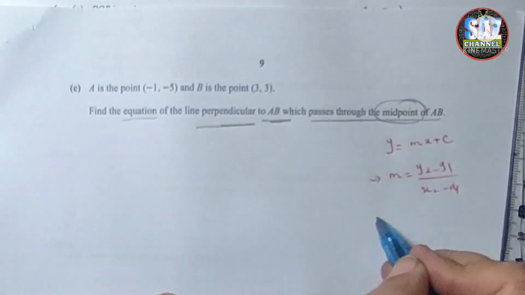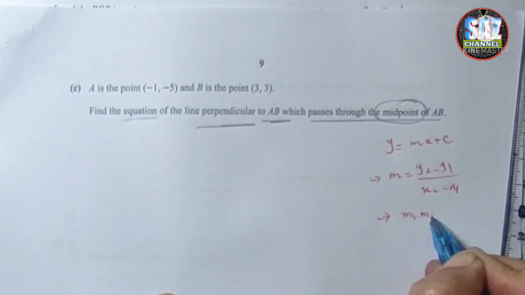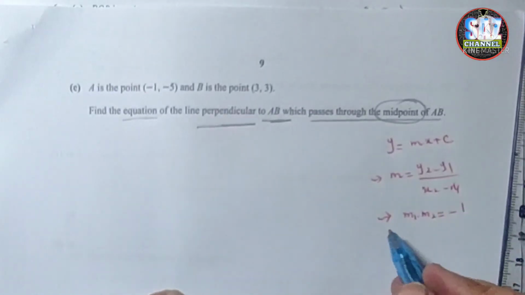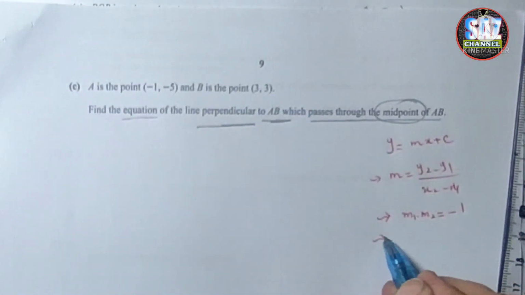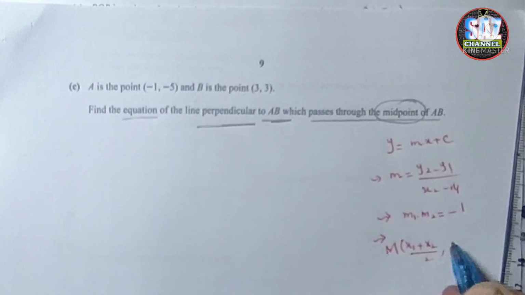The relationship between the gradients of perpendicular lines is that the product of the gradients is -1, and then the line is passing through the midpoint of AB. The formula for the midpoint is (x1 plus x2) over 2 comma (y1 plus y2) over 2. Very good question, and it's requiring almost the whole concepts. You can see that in the learning corner I'm making all of the formulas and concepts for you.